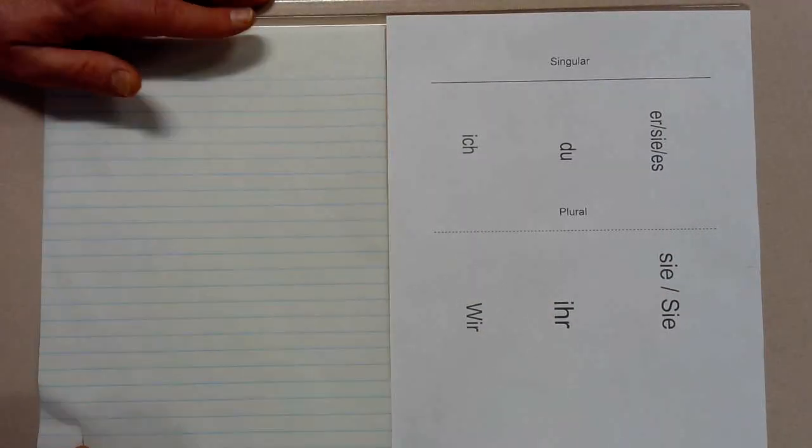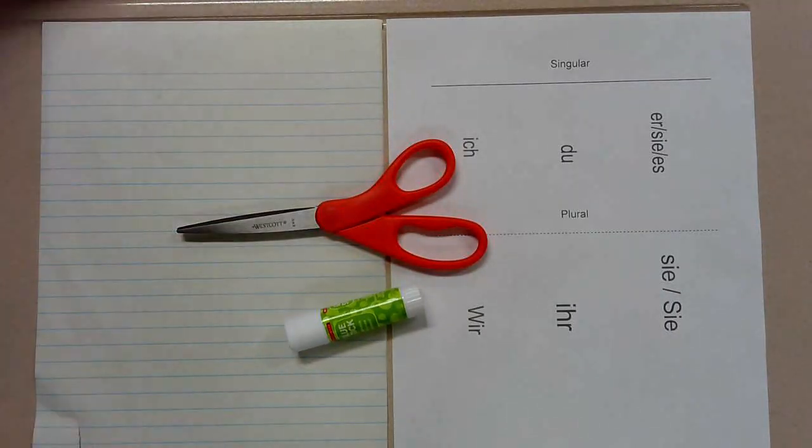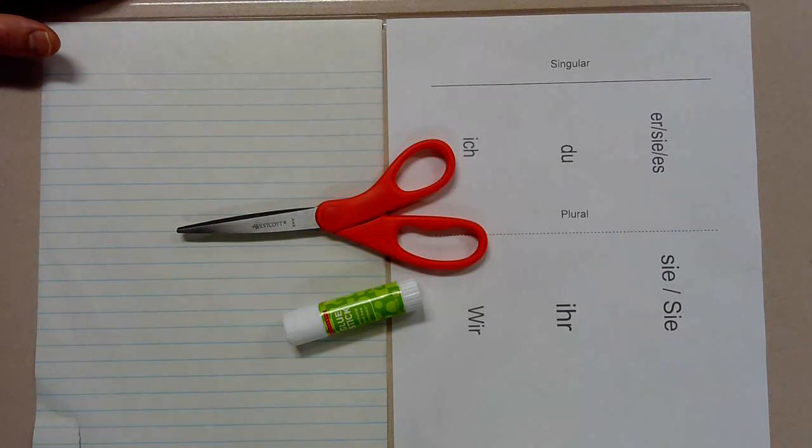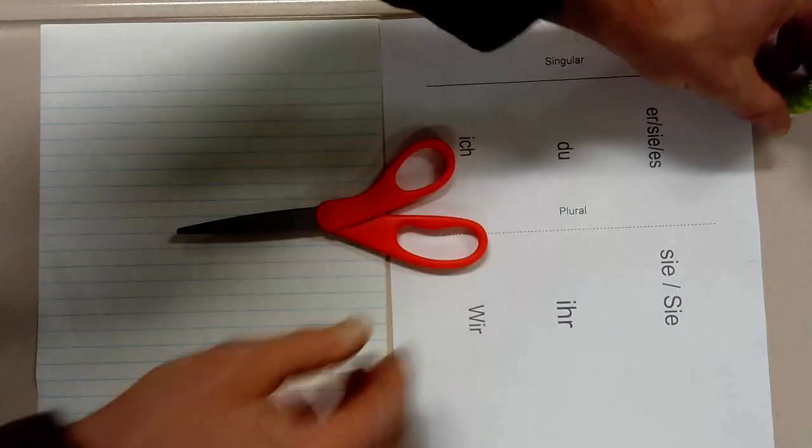We're going to use scissors and a glue stick to paste this to our paper, and then we're going to write underneath of it with the verb lernen, to learn, and we're going to change the verb endings according to whether it's first, second, third person, and singular or plural.